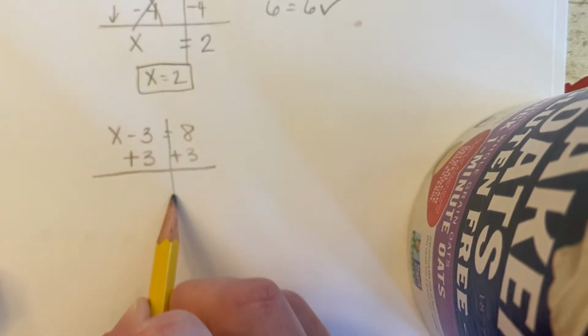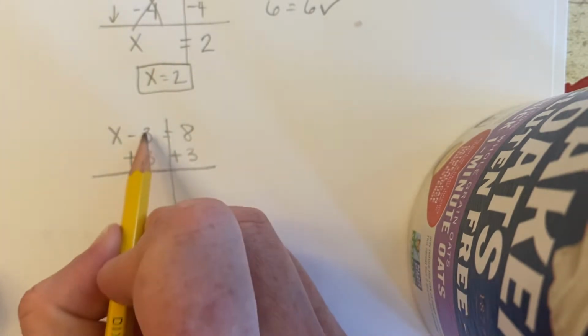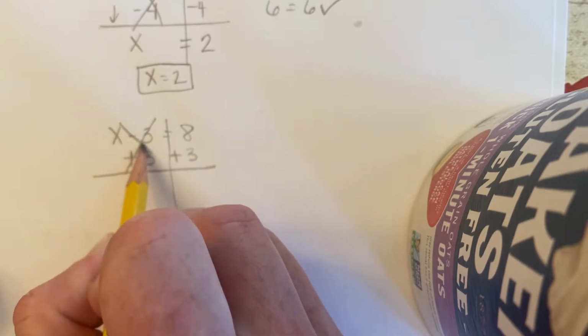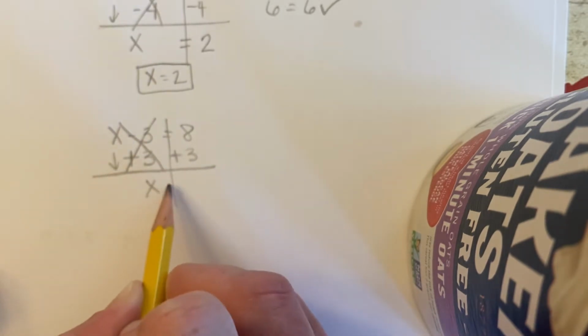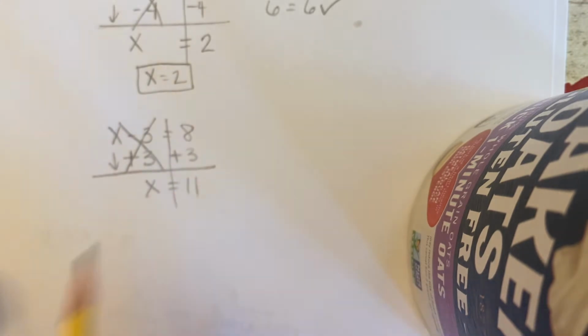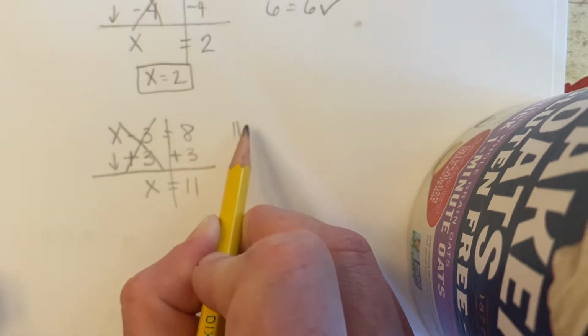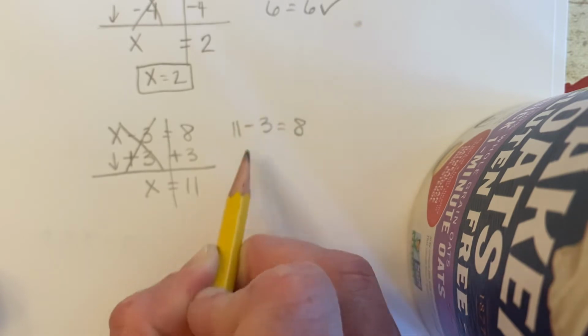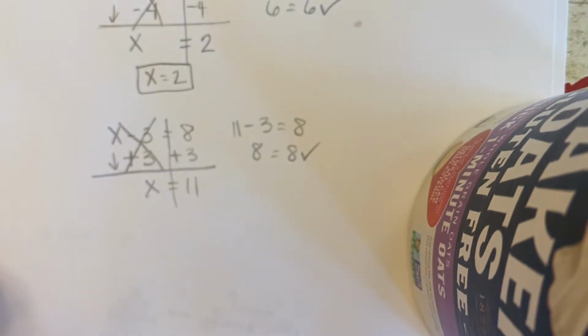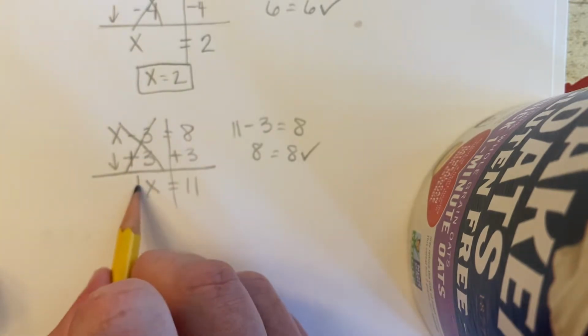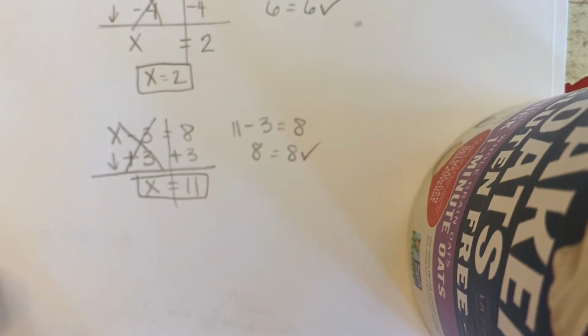You can draw your Great Wall. That's fine. What happens with negative 3 plus 3 is they cancel out. They're gone. Drop my x. 8 plus 3 is 11. I could go ahead and plug that back in. Indeed, 11 minus 3 is 8. So I'm good to go. Final answer, x equals 11.